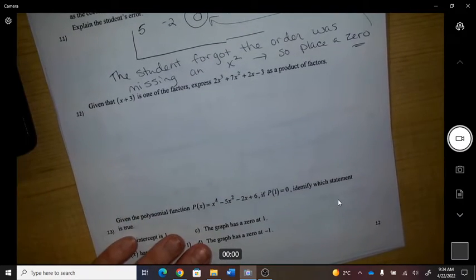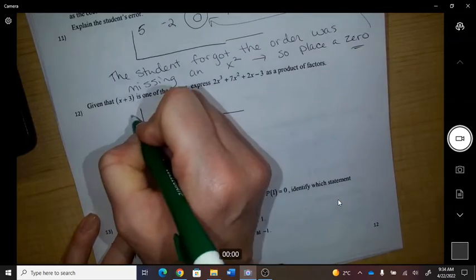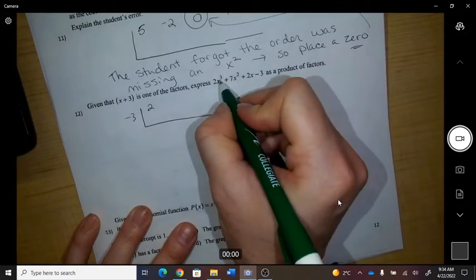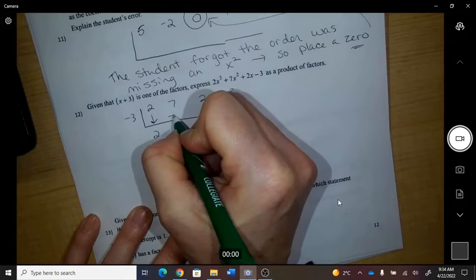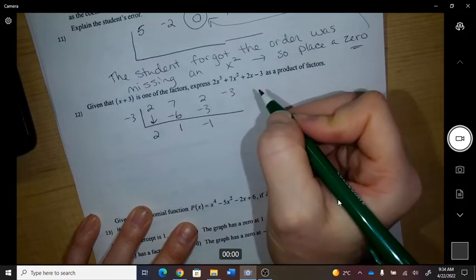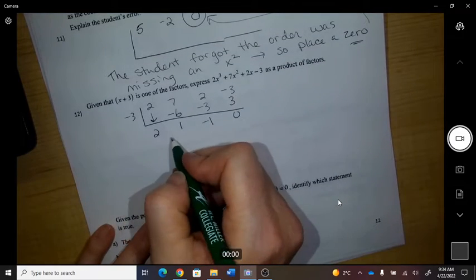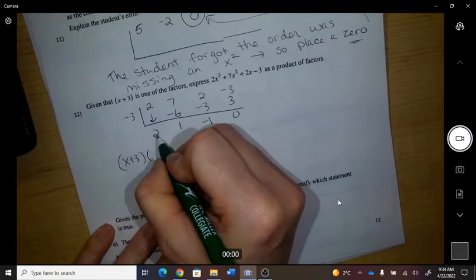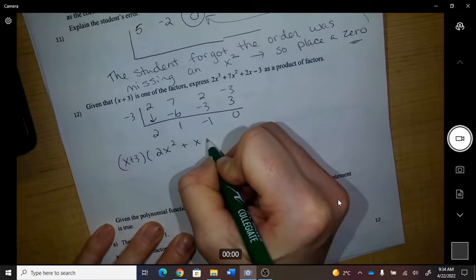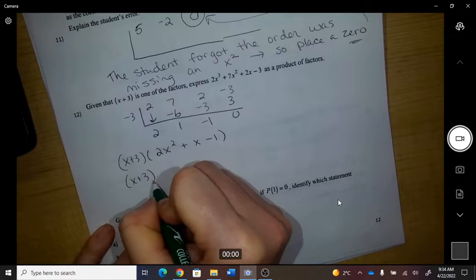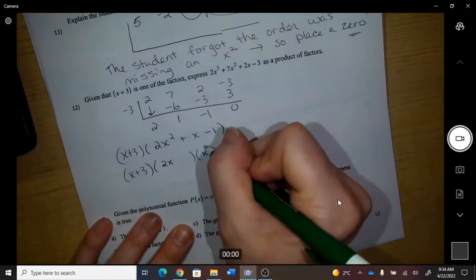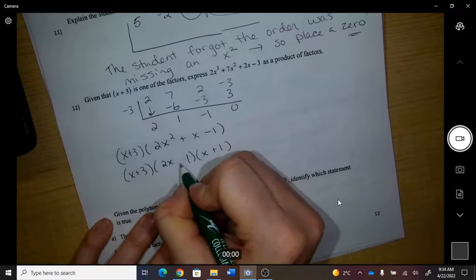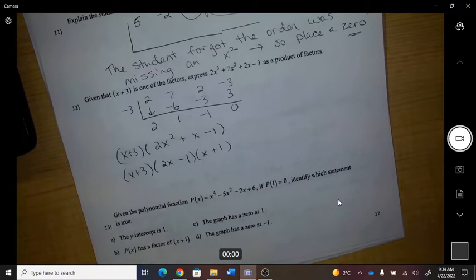Given that that's one of the factors, express it as a product of factors, so synthetic division with a negative 3. 2 for cubed, 7 squared, 2 for x, negative 3. So bring that down, 2, multiply, add, multiply, add, multiply, add. So x plus 3 was already a factor. Now this is 2x squared plus 1x minus 1. Now we can break this down by hand, 2x and 1x, and then multiplies to 1, 1 times 1, plus minus. So there is the product of factors.